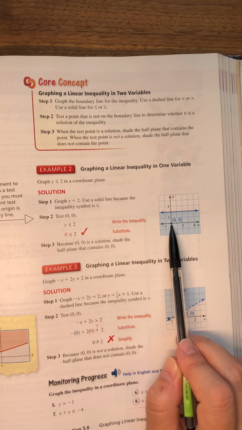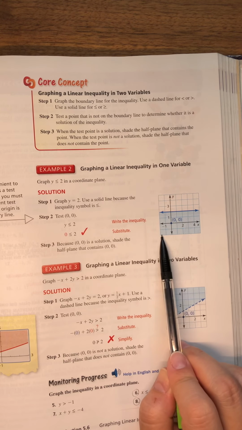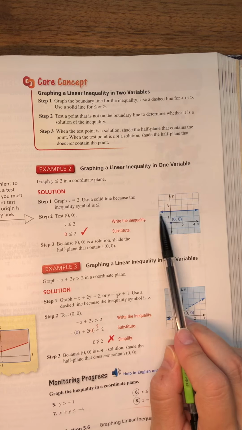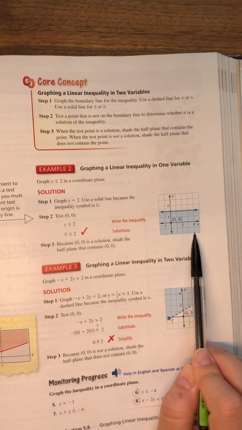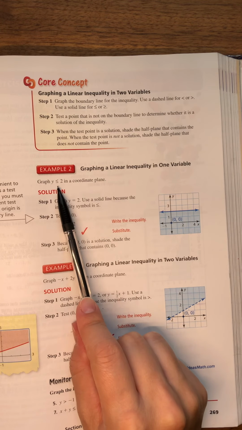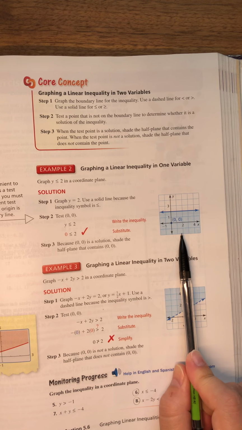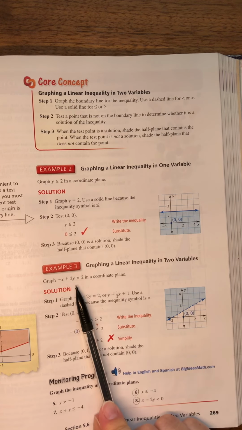So because 0, 0 makes the inequality true, that means that all of these points underneath the line would make it true. So I would shade all of this area down here. You can also think about it: because it says y is less than 2, it would be below the line where you shade. Okay, let's take a look at example 3.